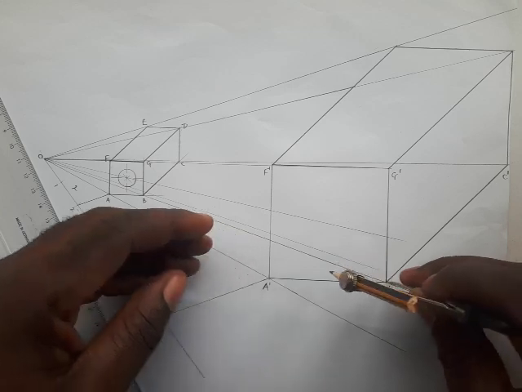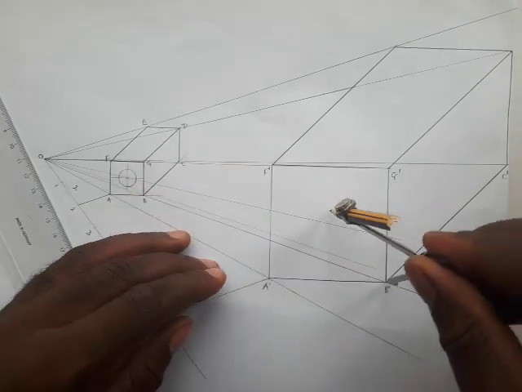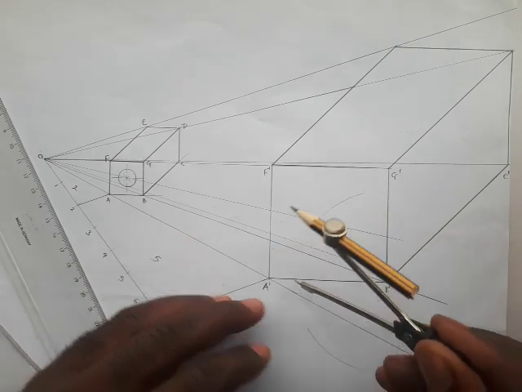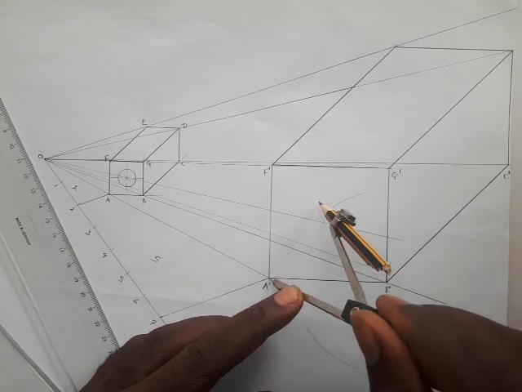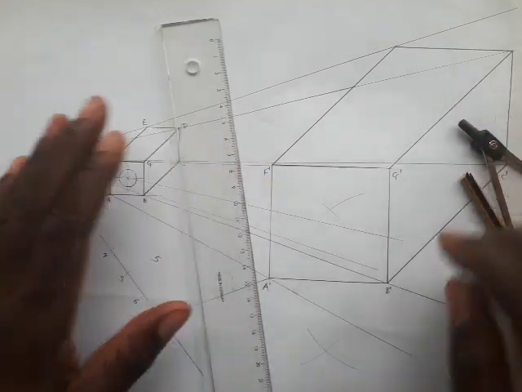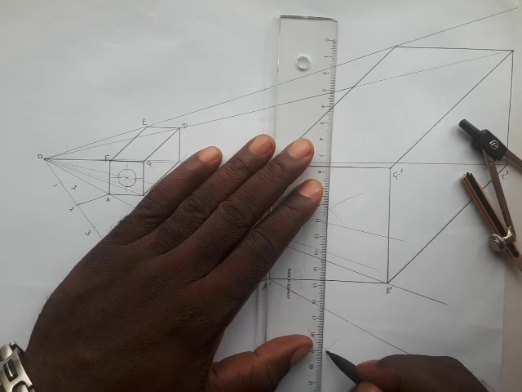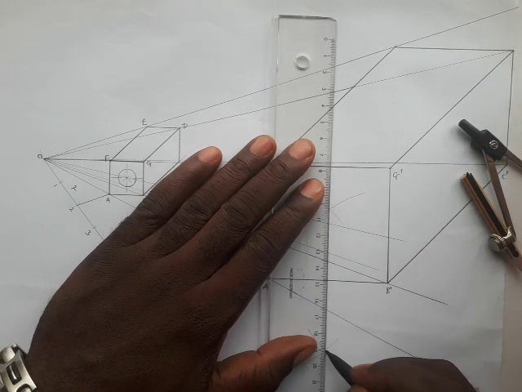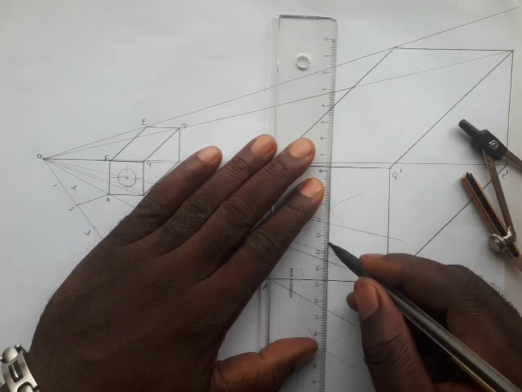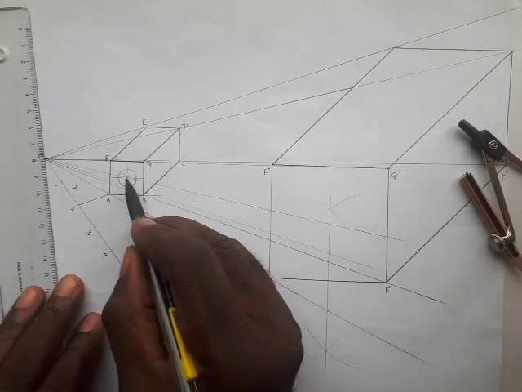So needle on B, stretch more than half of A, B prime, stretch more than half of A prime, B prime, arc up, arc at the bottom, same radius, needle on A, cut the arc and cut this arc, and draw thin lines through the point of intersections. Okay, like this. So this becomes the center, this corresponding center.